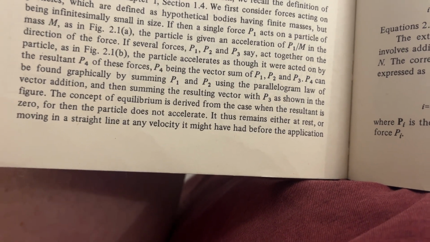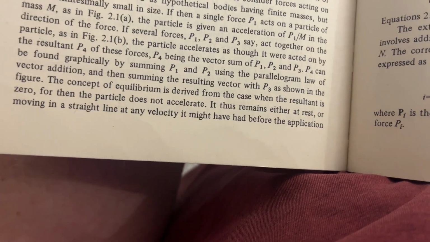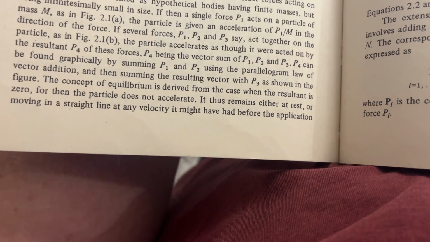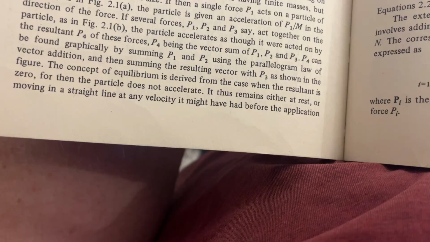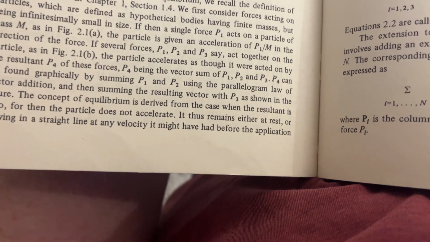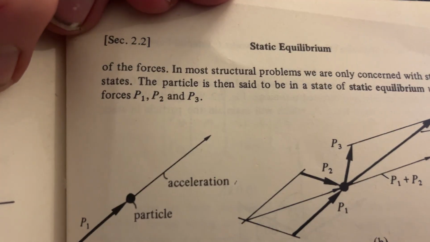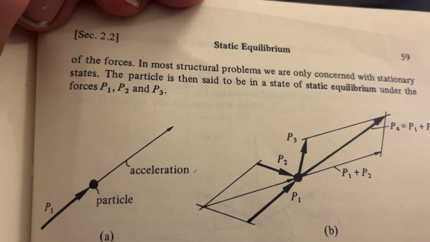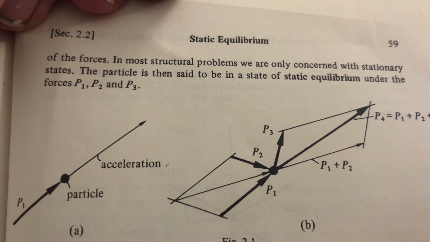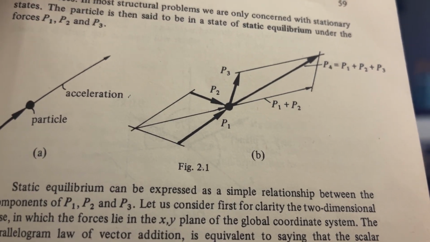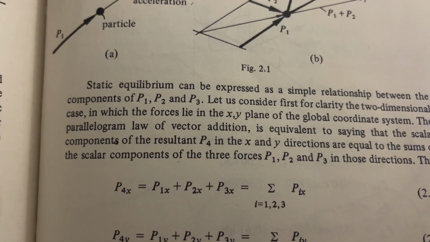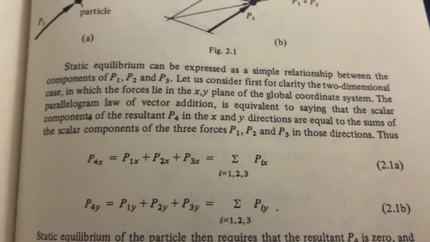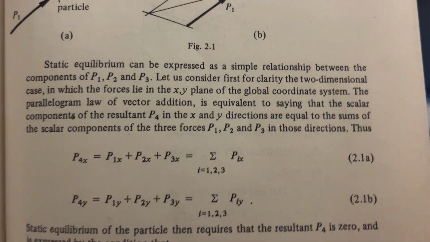The concept of equilibrium is derived from the case when the resultant is zero, for then the particle does not accelerate. It thus remains either at rest or moving in a straight line at any velocity it might have had before the application of the force. In most structural problems, we are only concerned with stationary states. The particle is then said to be in a state of static equilibrium under forces P1, P2 and P3. Static equilibrium can be expressed as a simple relationship between the components of P1, P2 and P3.